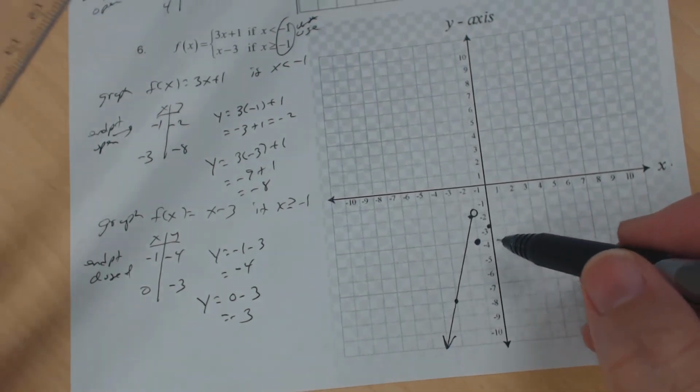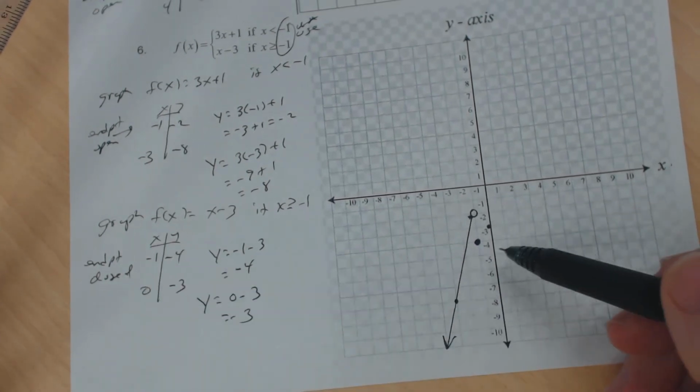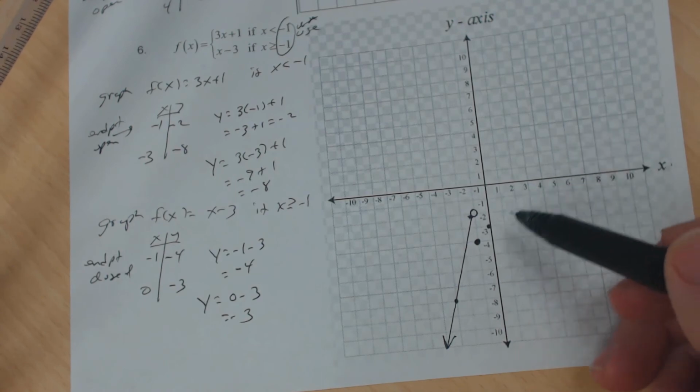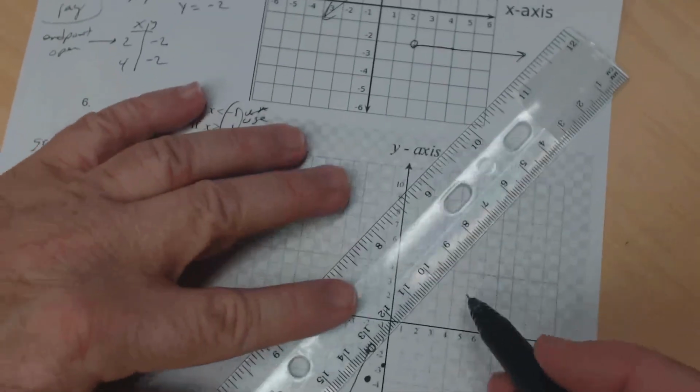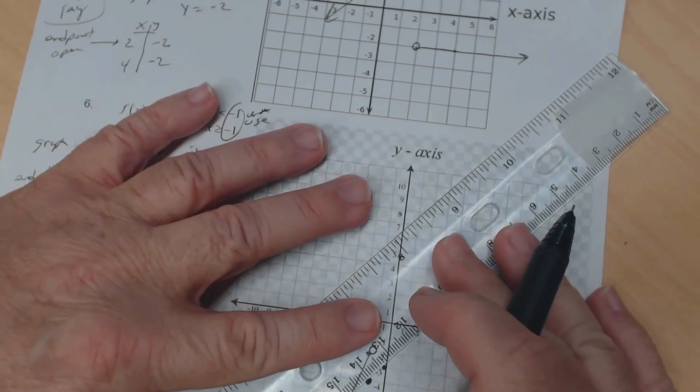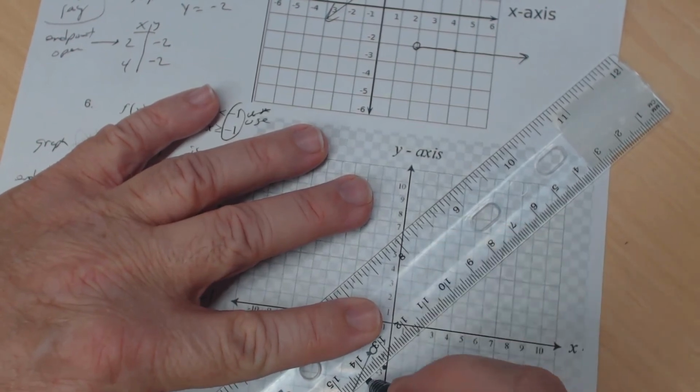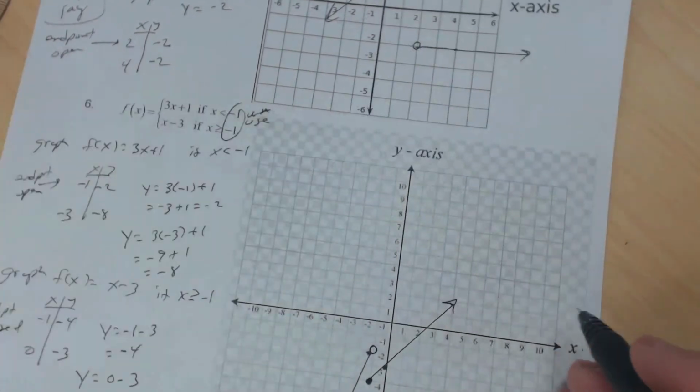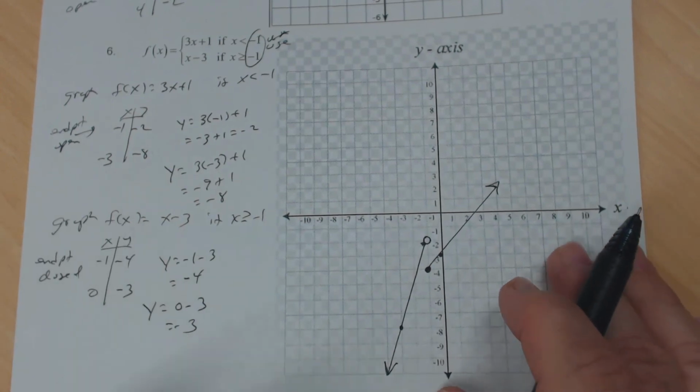And so remember, it's a ray, so this is your starting point right here. This is your end point, so you connect them going this way. All right, so when I connect them, do the best you can, I get something that looks like this. All right, so there's your graph.